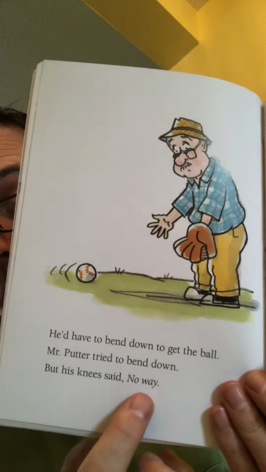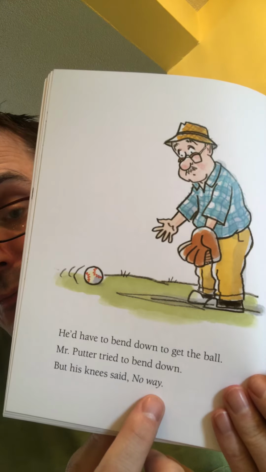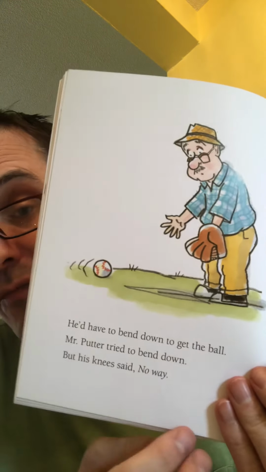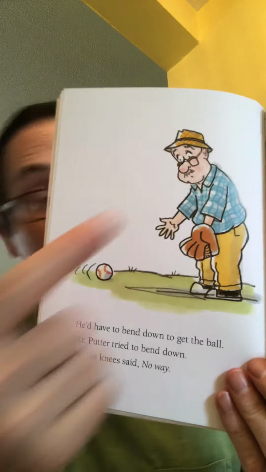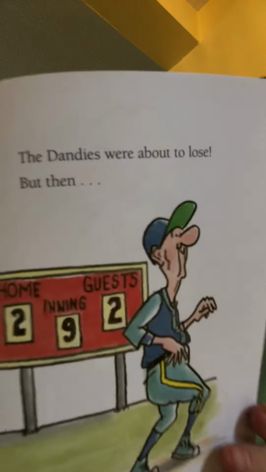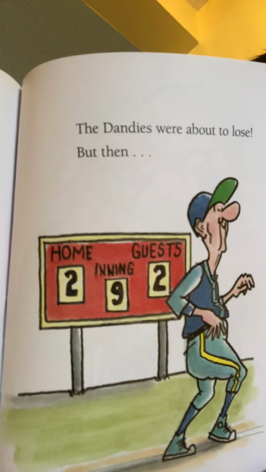You can do this in your stories. He'd have to bend down to get the ball. Mr. Putter tried to bend down, but his knees said, no way. And he's not very happy, so I didn't read it in an excited voice. I'm using the picture to look at his face. The Dandies were about to lose, but then... See, I read the first line with excitement, and the second line had the ellipsis.